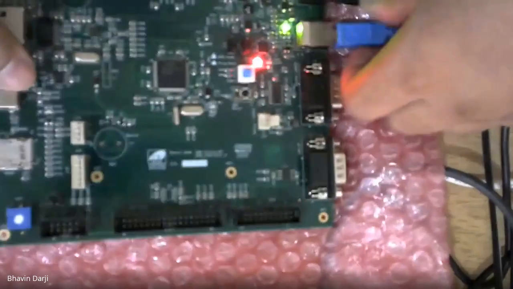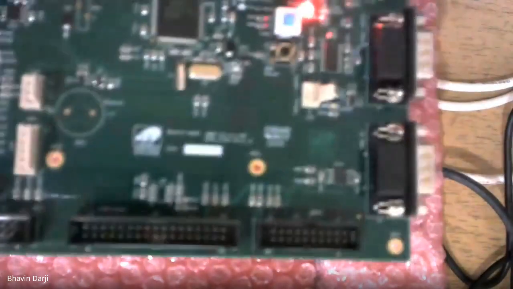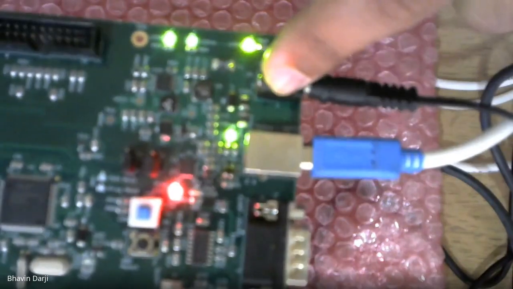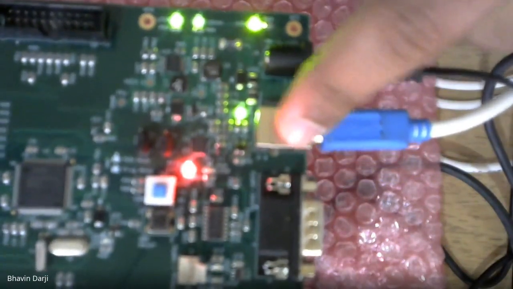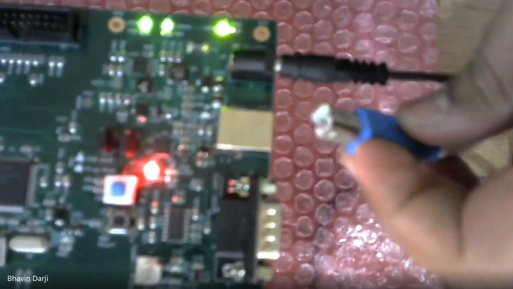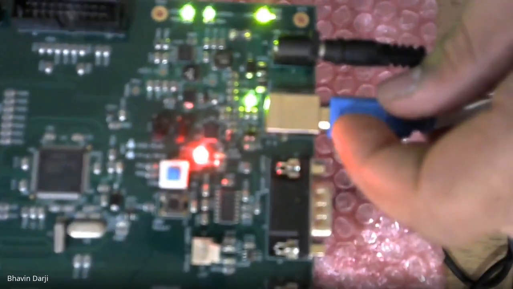So I'm just showing you what kind of peripherals are available on this kit. As you can see, this is the main CPU, which is LPC 1768. If we come down to this area, this is the power connector. After that, it is a USB B type connector, which is basically used in printers and other devices. The same connector can be used on this kit.